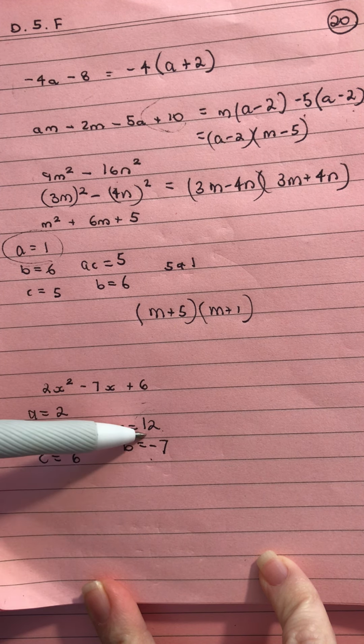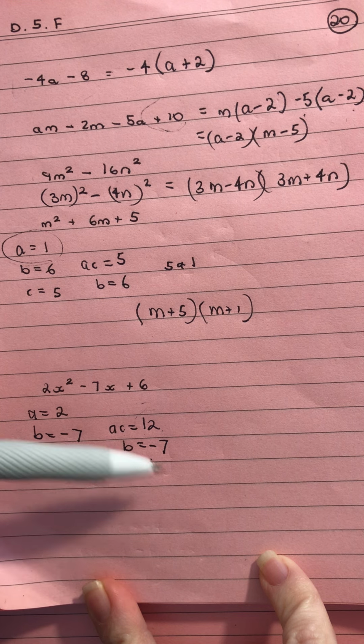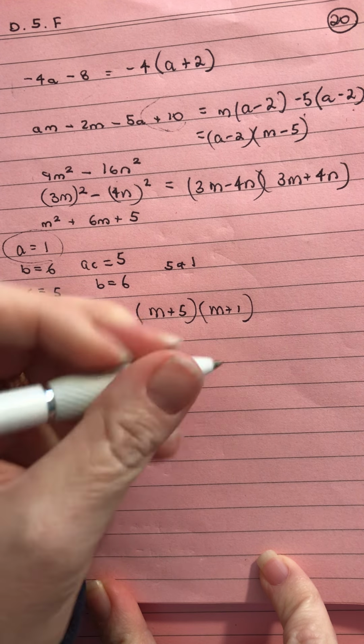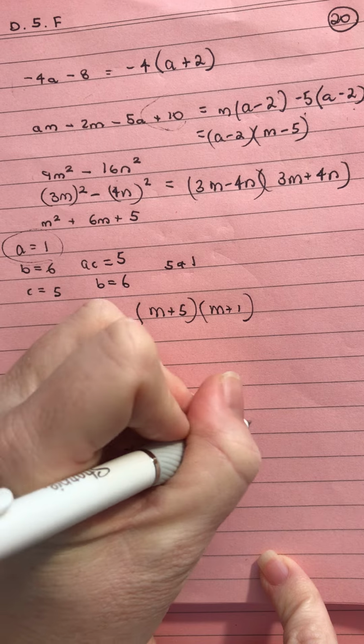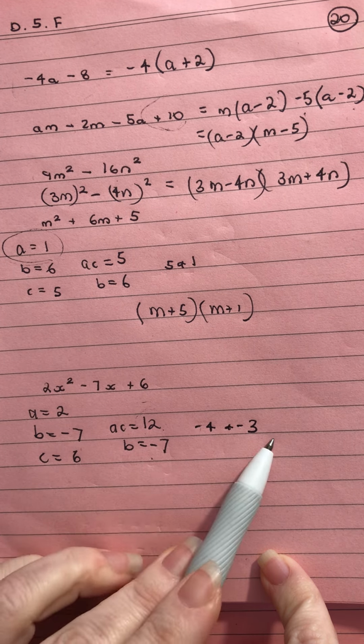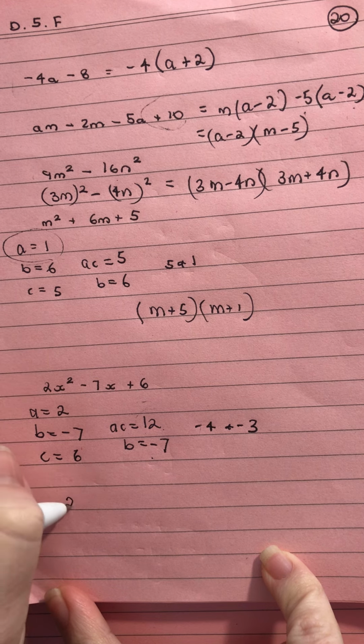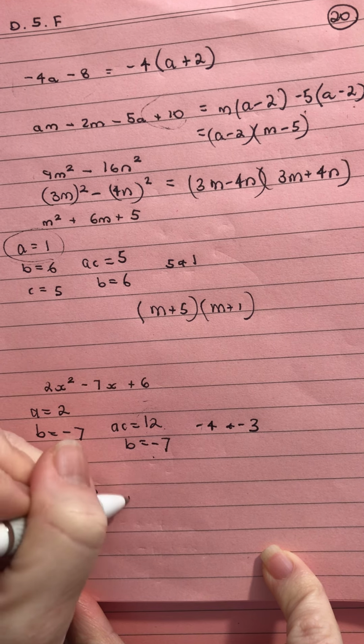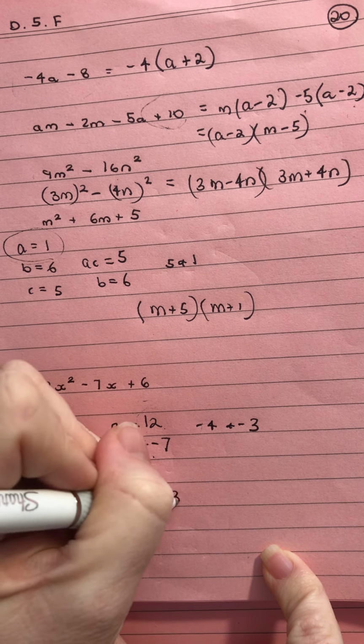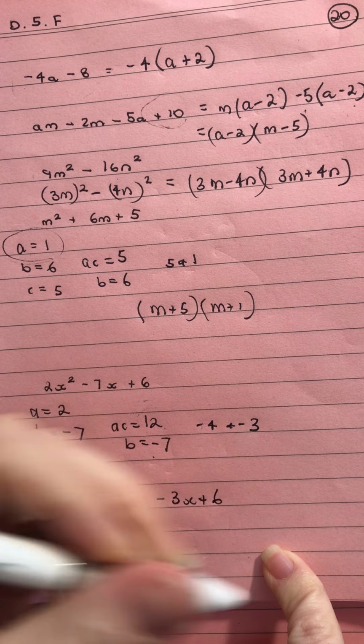So to multiply to give a positive, we're going to need two negative numbers that then will add to give the negative. So if we use -4 and -3, they will multiply to give +12, but they'll add to give -7. So we then rewrite that 2x squared, take 4x, take 3x plus 6, and then factorise that.